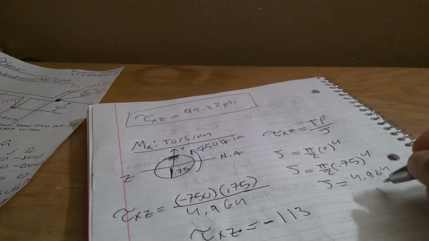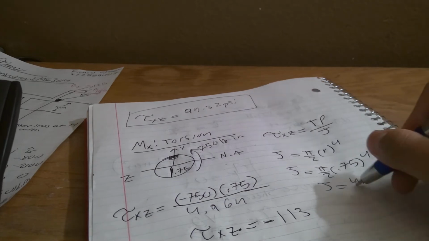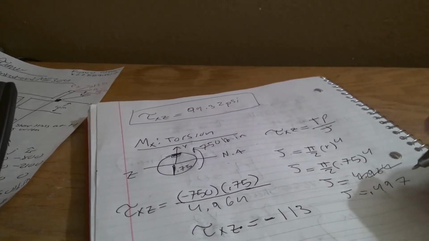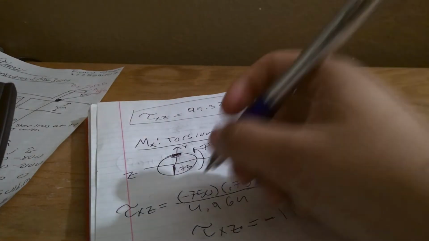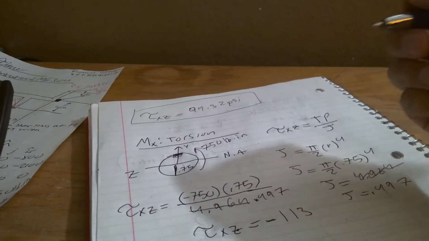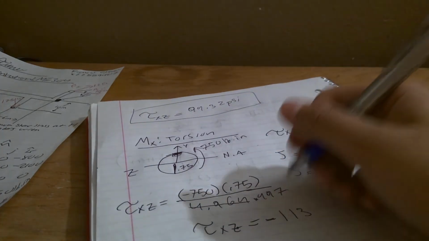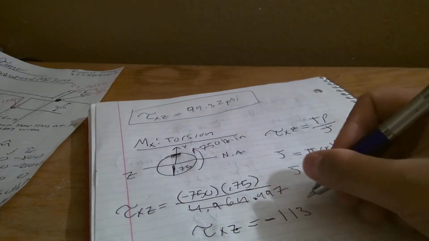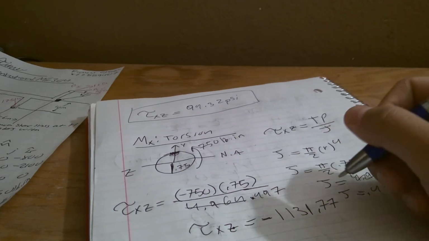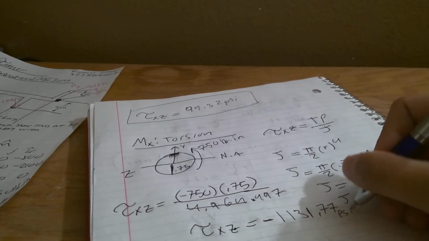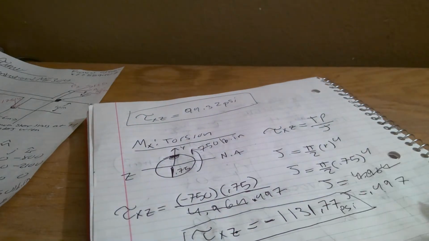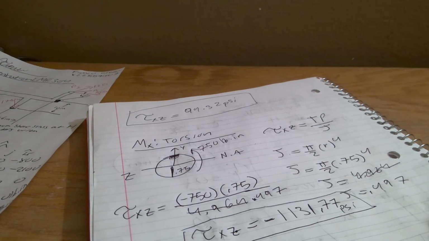Okay. This shouldn't be 0.497. Okay, now that makes sense. 0.497 for J, and that'll give us the correct answer. 0.77 psi. This is our value for tau xz.